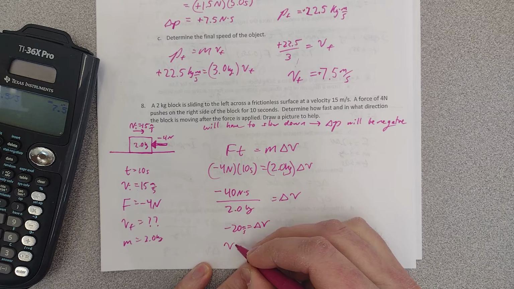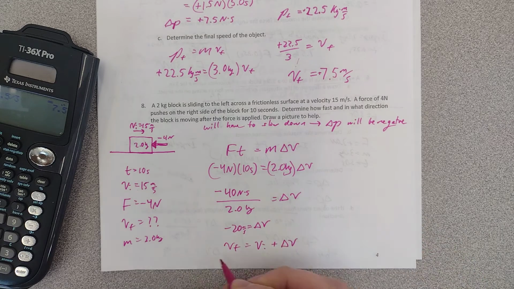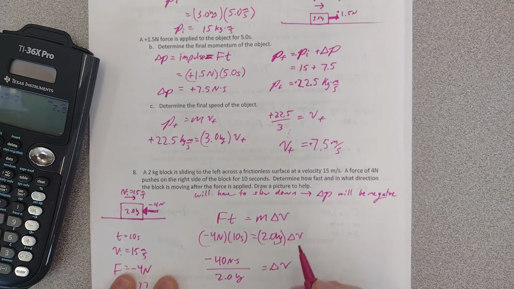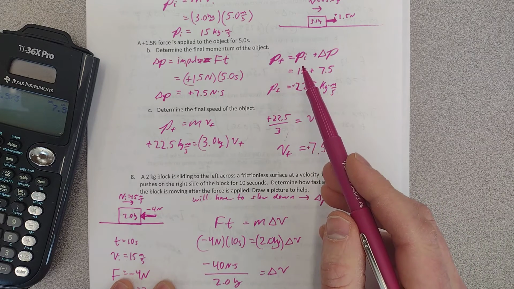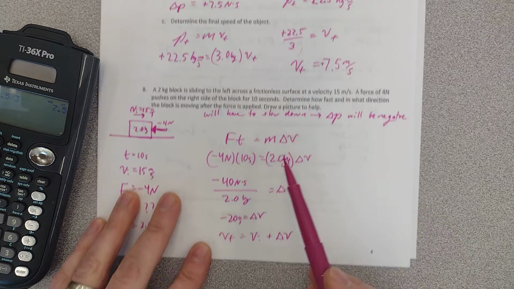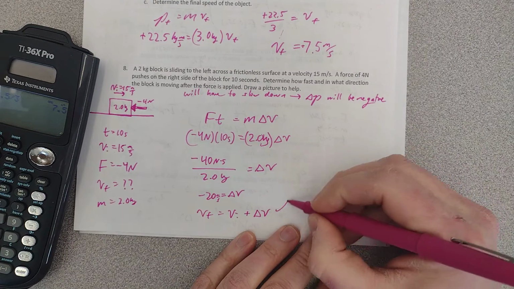So V final is going to be V initial plus whatever the change is. That's not an equation on your reference sheet. That's just a general concept. I used the same thing up here where I said, okay, your final has to be whatever you started at plus whatever the change was.